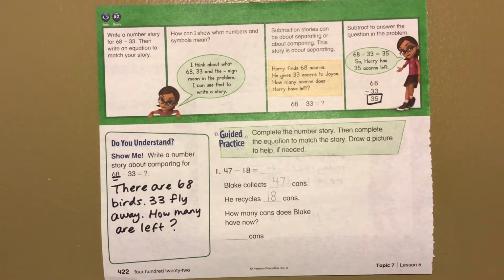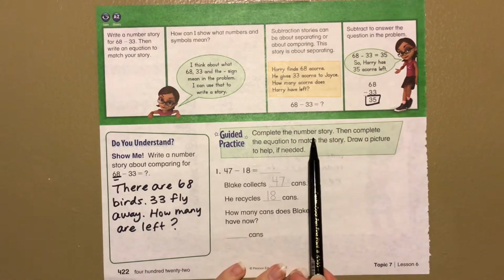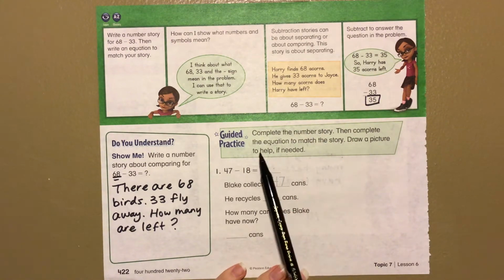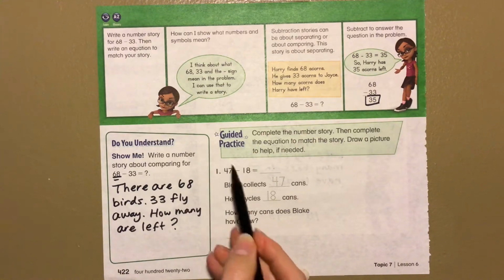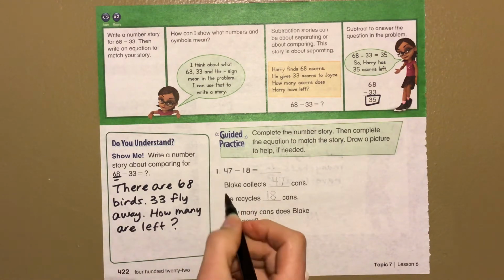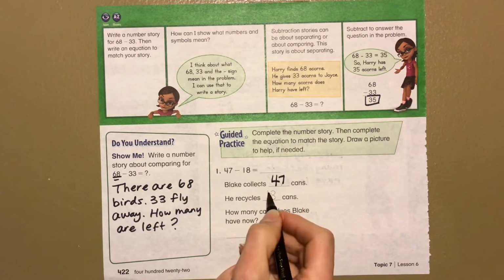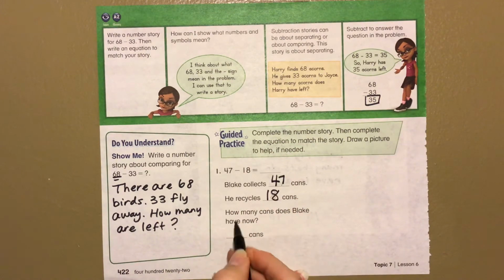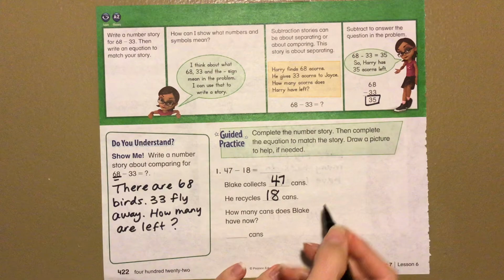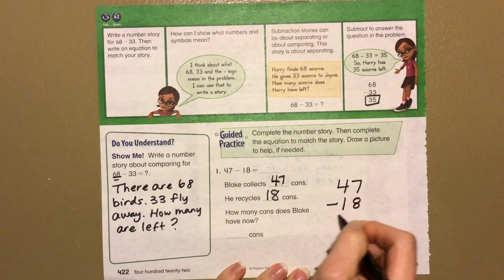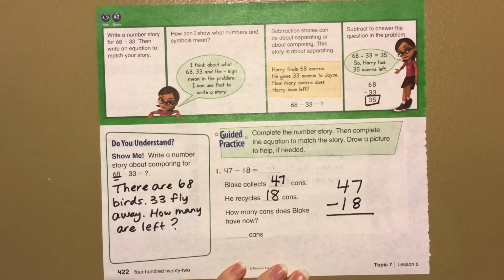All right, now we're going to be taking a look at this number story here for number 1. Complete the number story, then complete the equation to match the story. Draw a picture to help if needed. So 47 minus 18. So we're going to say Blake collects 47 cans. He recycles 18 cans. How many cans does Blake have now? So we're going to do 47 minus 18.